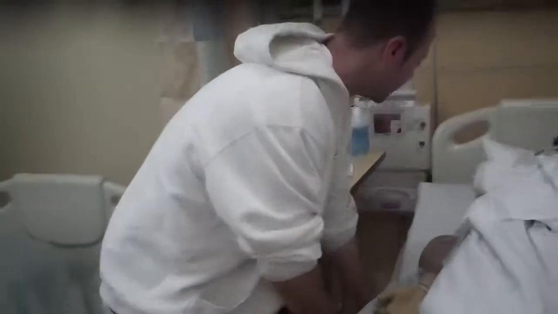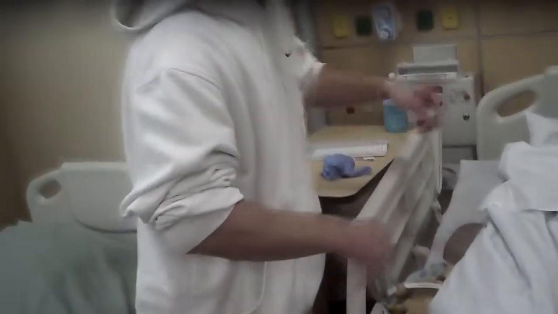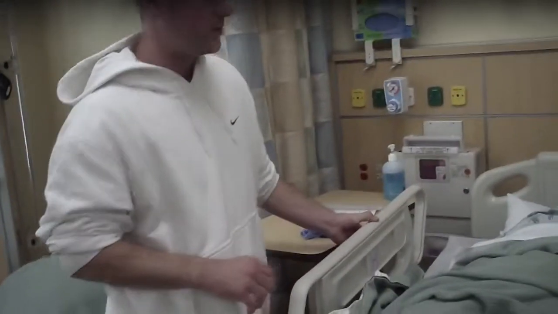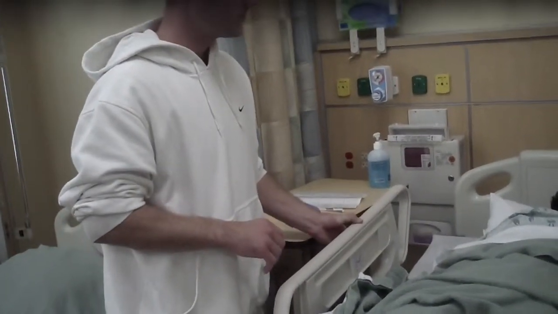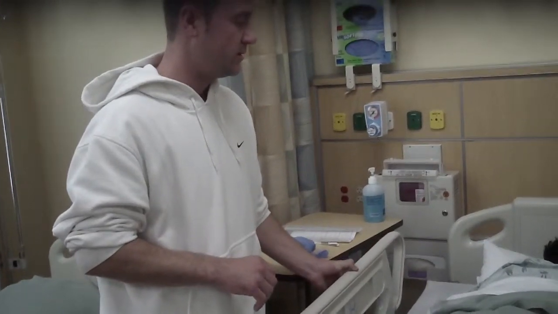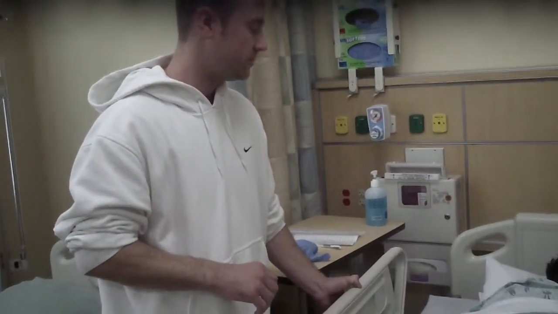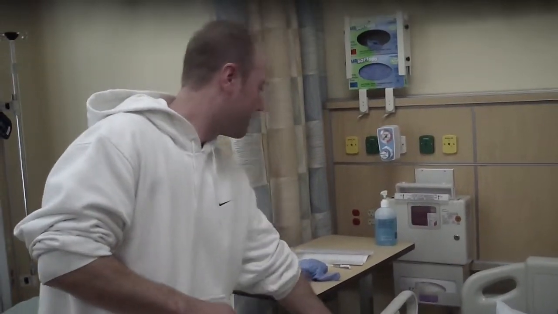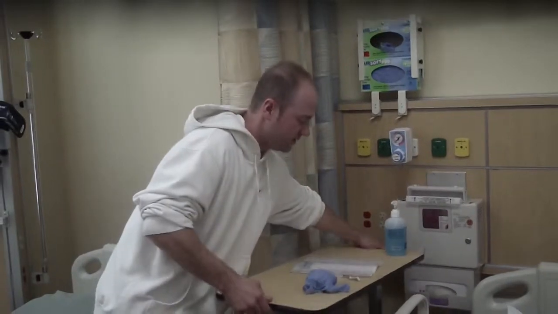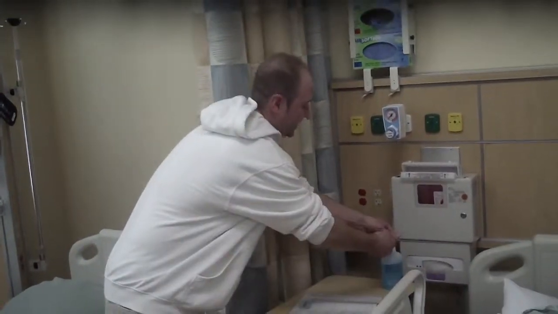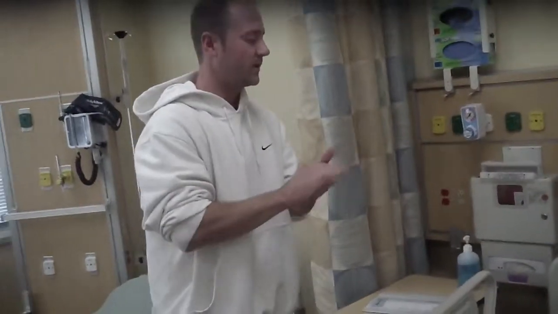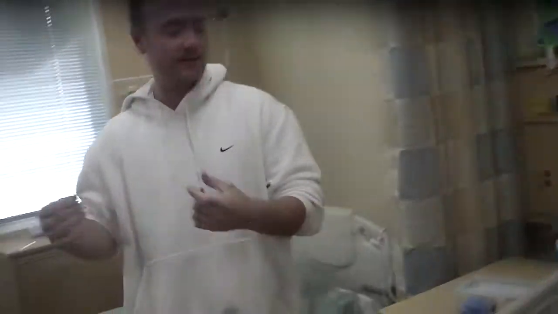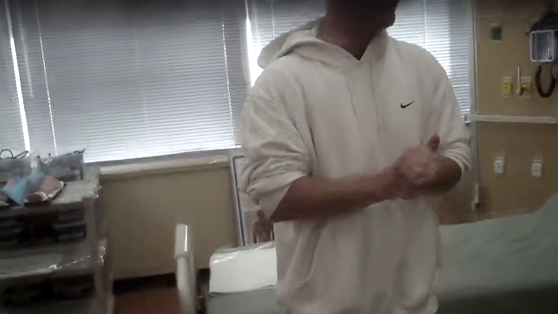I will then raise the railing, cover Mr. Smith, discard my PPE, lower Mr. Smith back to a comfortable position. I will lower the table back down, perform hand hygiene, and then I will document my results in his book. That is intradermal injection.